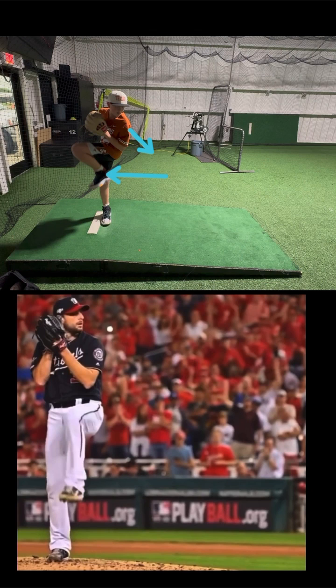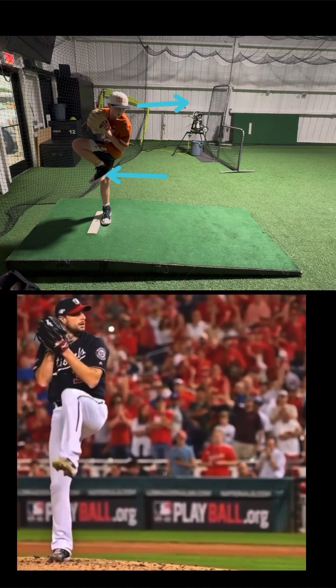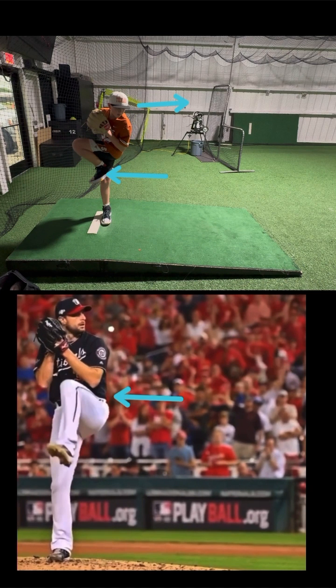So what we did, and what got some more velocity out of you in the lesson and better accuracy, in my opinion, was keeping your head, number one, pointed at home plate, because that's going to help you with your accuracy. But what we also talked about was instead of taking this leg back, we do exactly how Scherzer does.